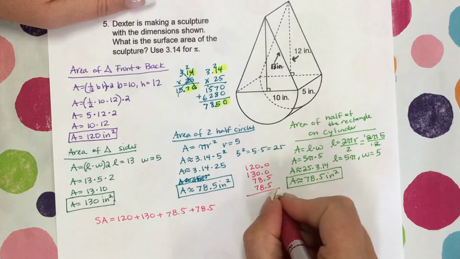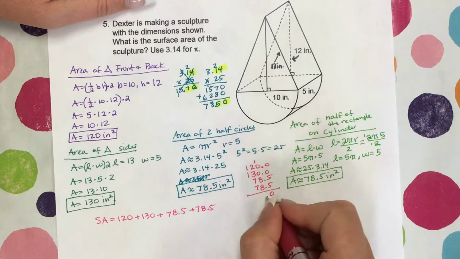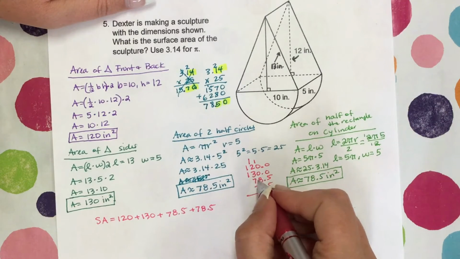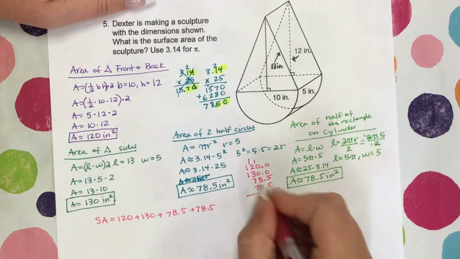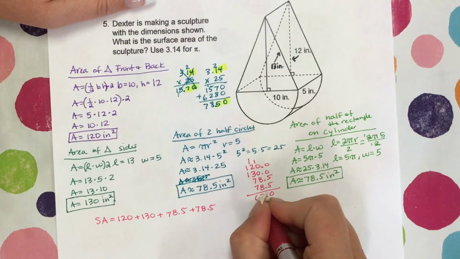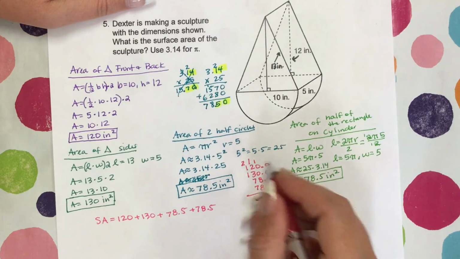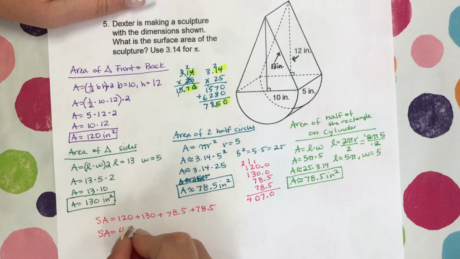5 plus 5 is 10, write the 0, carry the 1. 8 plus 8 is 16, plus 1 is 17, write the 7, carry the 1. And then we have 3 plus 7, which is 10. And then 7 plus 2, which is 9, plus 1 is another 10. And 10 plus 10 is 20. So write the 0, carry the 2. And then 1 plus 1 is 2, plus 2 is 4. So there we have it. The surface area of the entire thing is 407 inches squared.